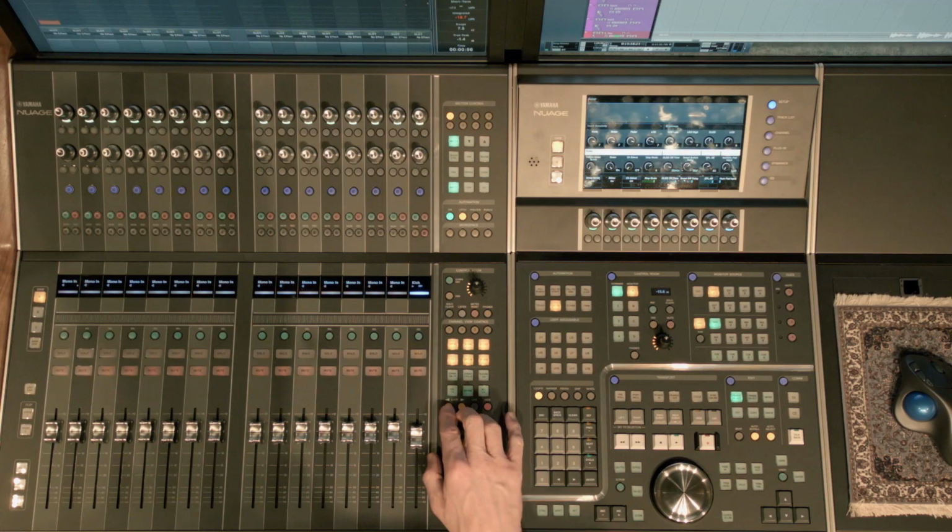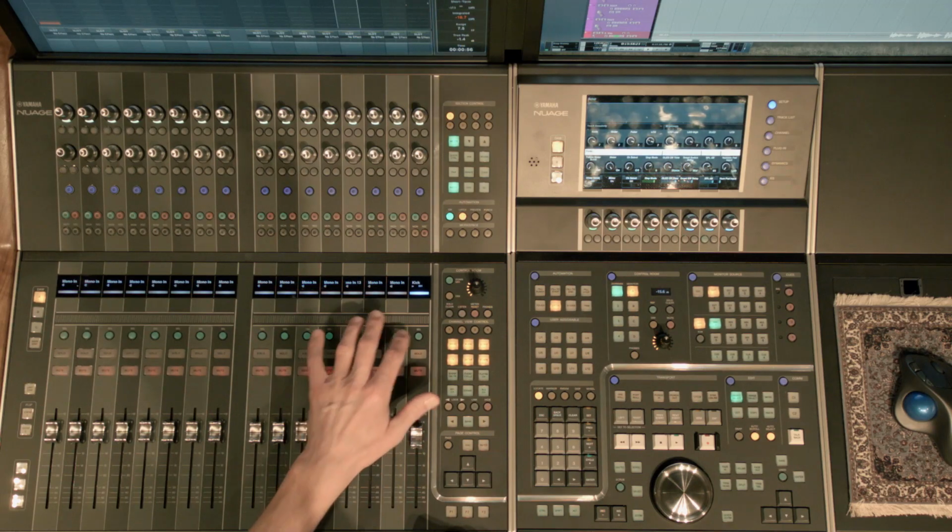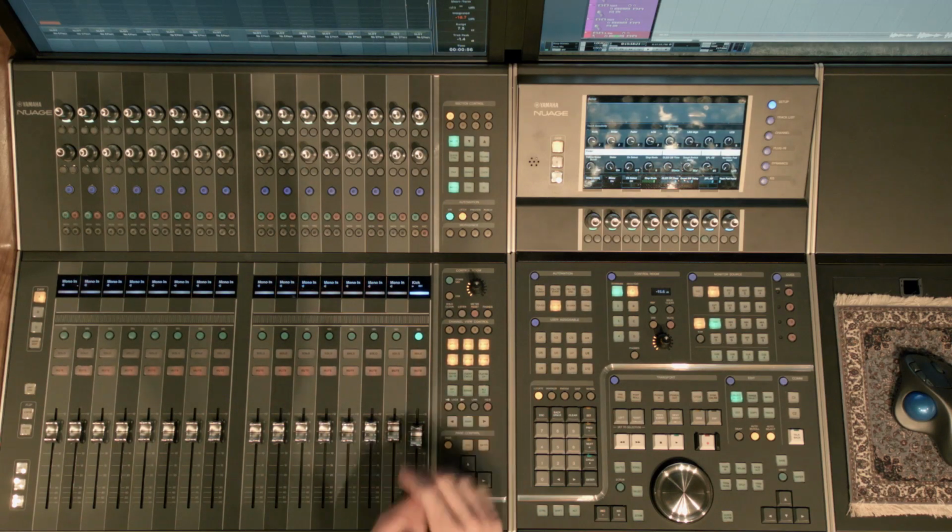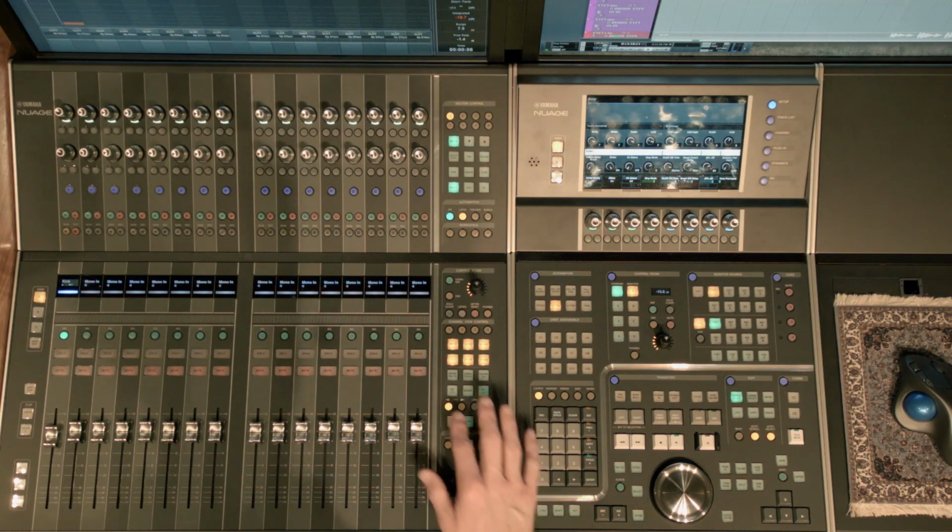And below that we have the ability to lock a channel to the right. Let's say we want to the right or the left. Let's say we want to move the kick drum and lock it to the left. We can do that quickly and easily there. We'll talk more about that later.